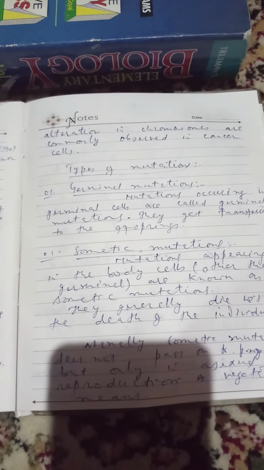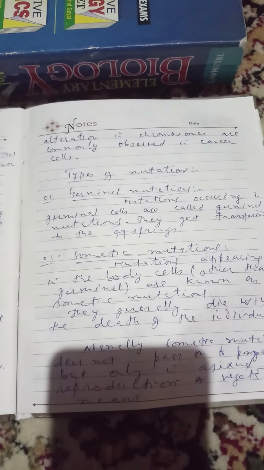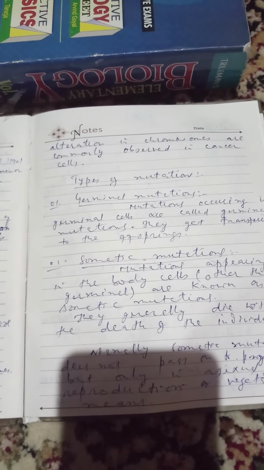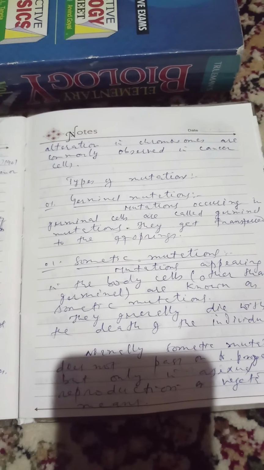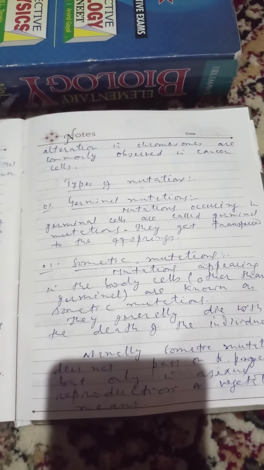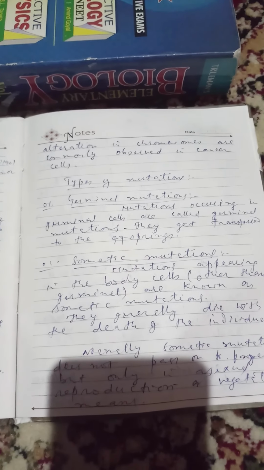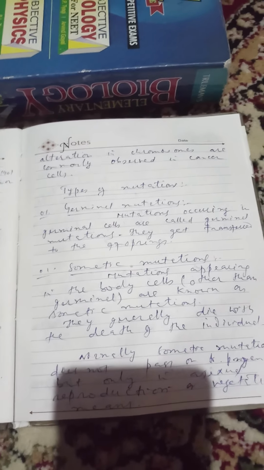If any mutation occurs in these germinal cells, at that time this mutation is known as germinal mutation. So germinal mutation is a mutation, change or alteration which occurs in germinal cells or germinal mother cells.